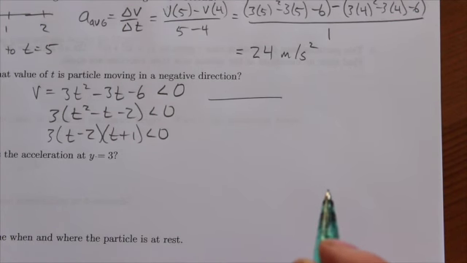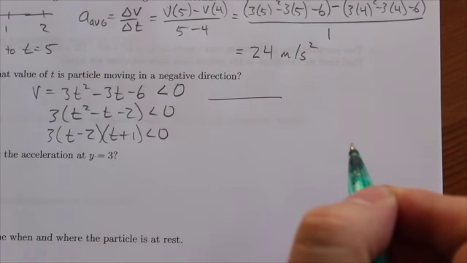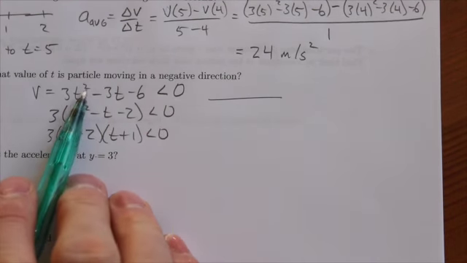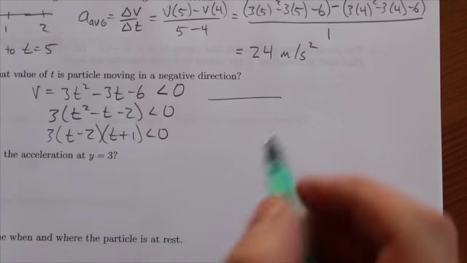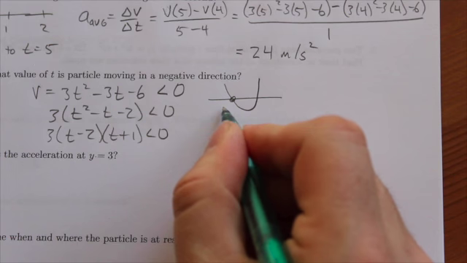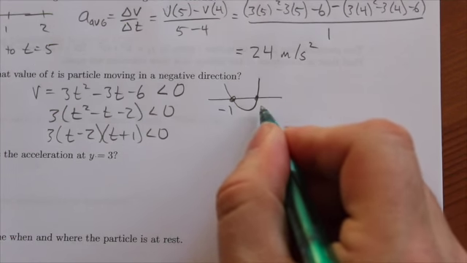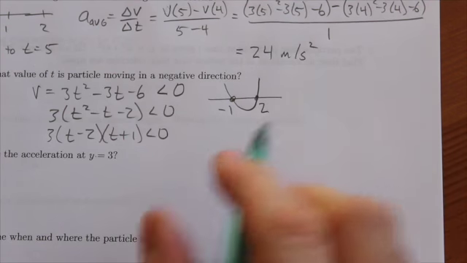And what that tells me, when I take a look at my velocity function, is that I want to make sure I utilize information that I have from the past. I know that it's a quadratic. I can see it's a square term. I know that it's a positive quadratic, so it's going to open up. I know, based on my work, that it's going to have an x-intercept of -1 and an x-intercept of +2.